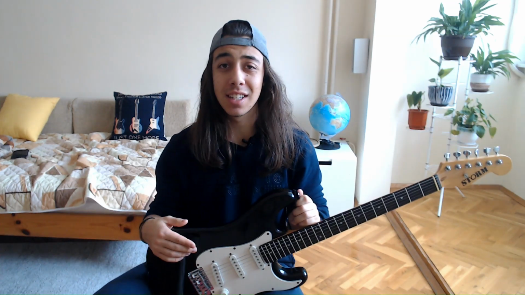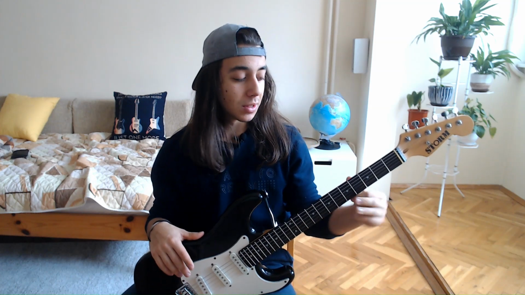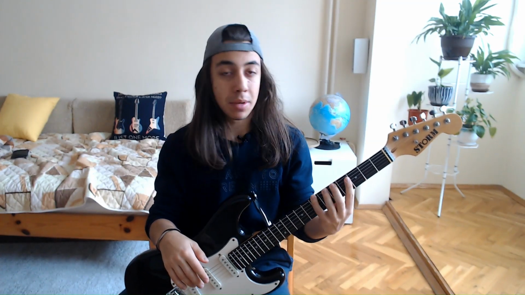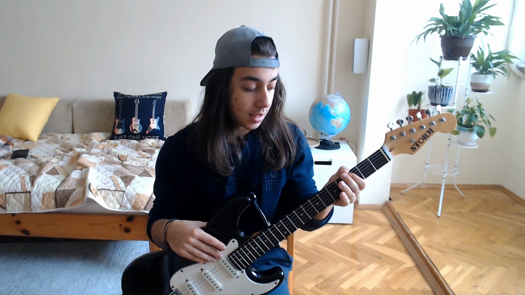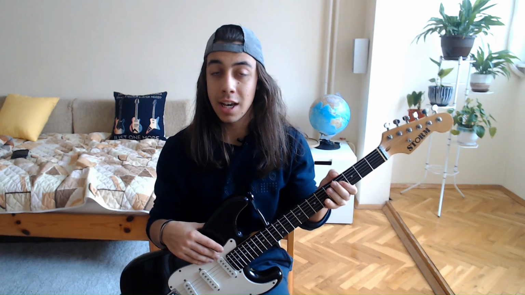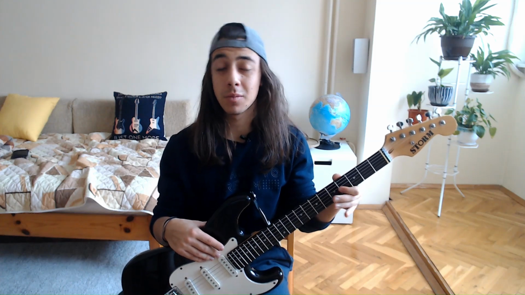So here's the practical example with notes. Again, we are going to start in G major, and we're going to play G, A, B, C, go 3 notes back. So now we're not going to start from G, but A. So G, A, B, C, A, B, C, D, B, C, D, E, C, D, E, F sharp, D, E, F sharp, G.